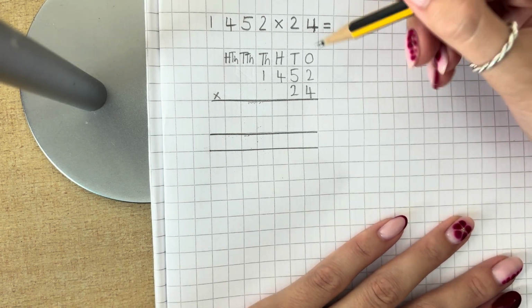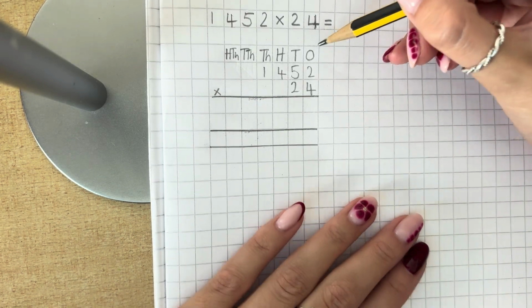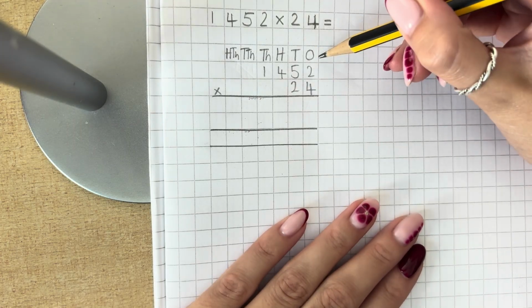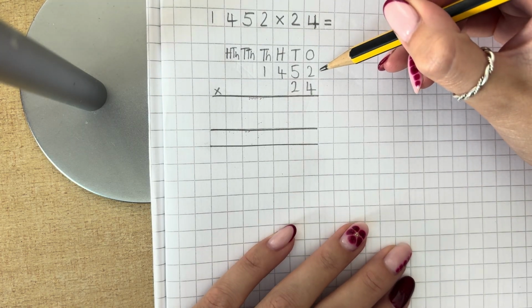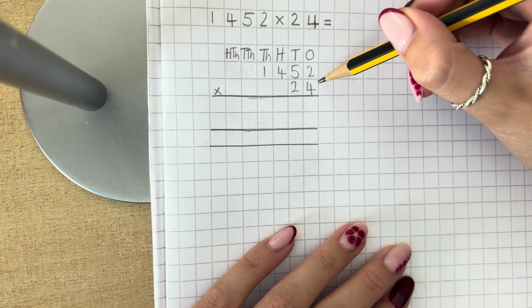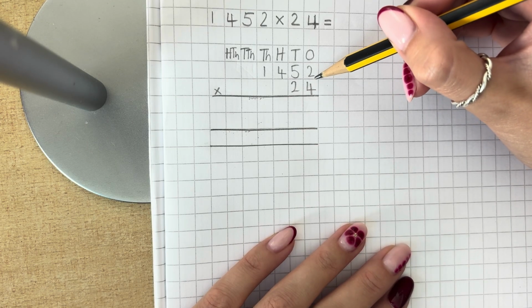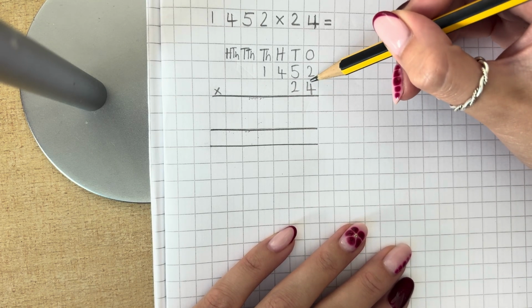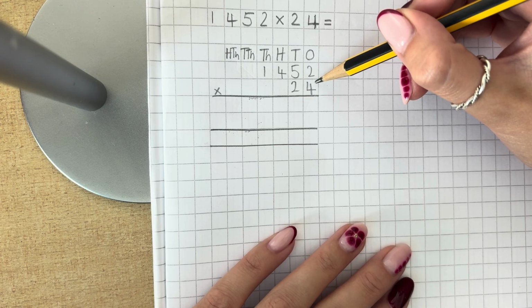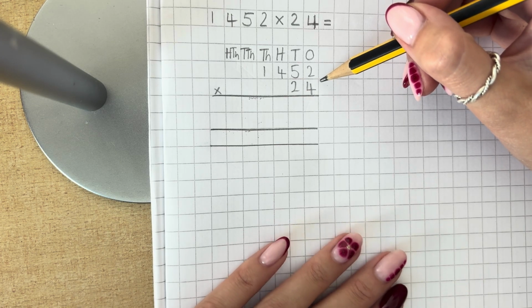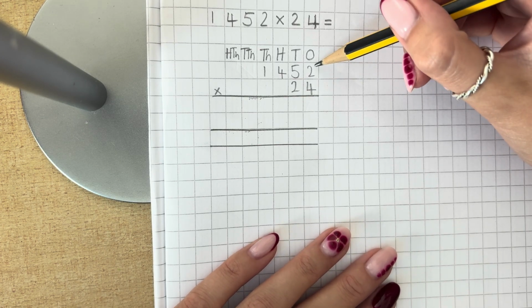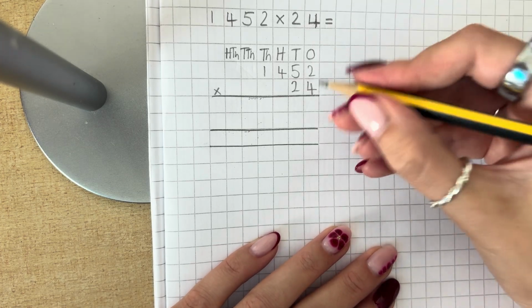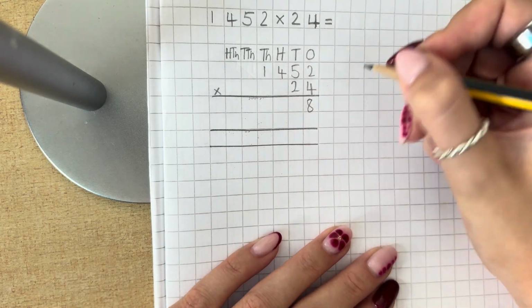I am going to start in my ones column, my smallest value. And I'm always going to be starting in my multiplier with the smallest value in that, which is 4. I have 24, and I'm going to start by multiplying my multiplicand by just the 4 in my multiplier. So I'm going to be taking my 2 and I multiply it by 4, which gives me 8. And I place that in the first top box.